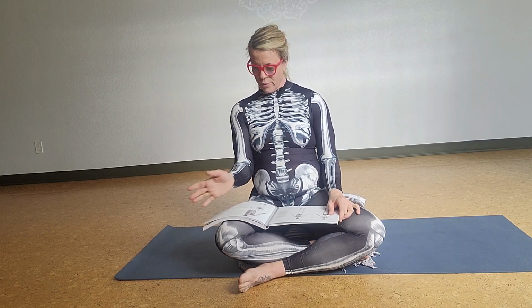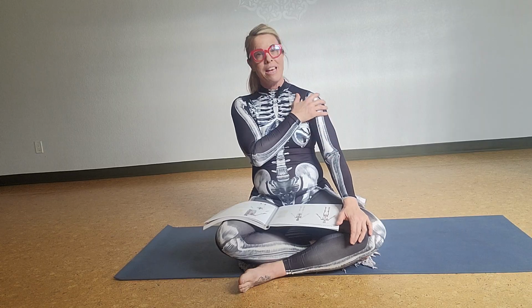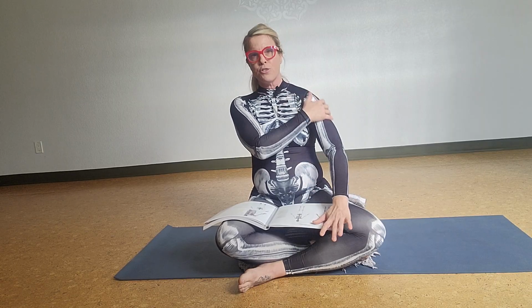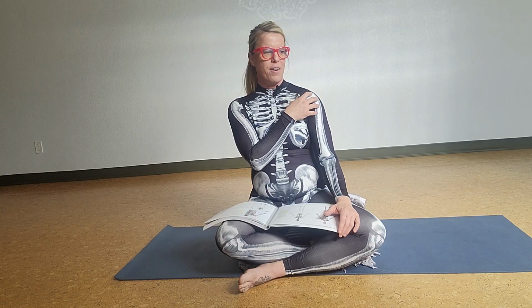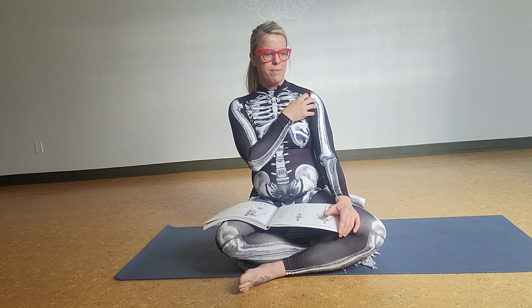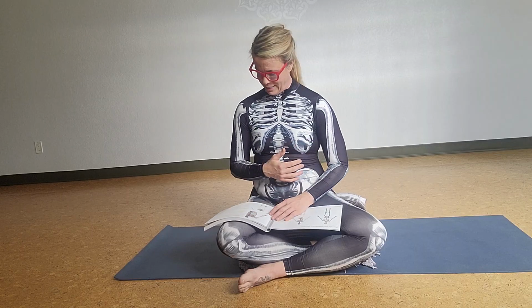The shoulder girdle and the hip girdle are next, right? The shoulder girdle, a lot of people say it's not well guarded, like the hips. It's a free floating joint. So it's a vulnerable joint space, right?